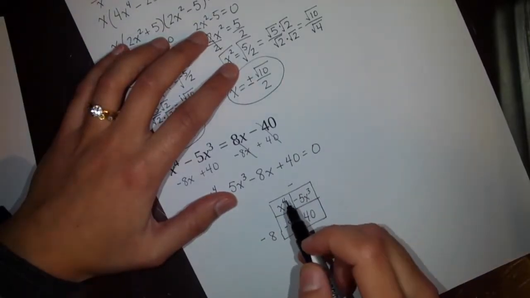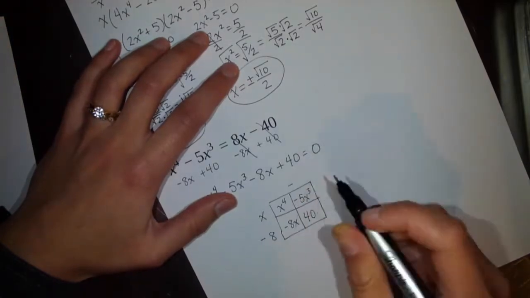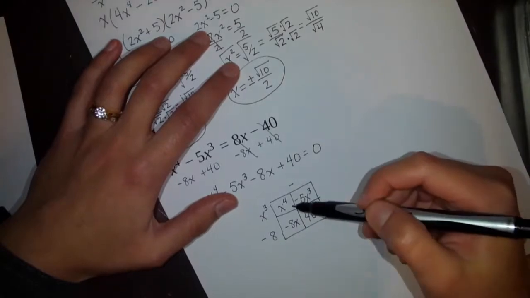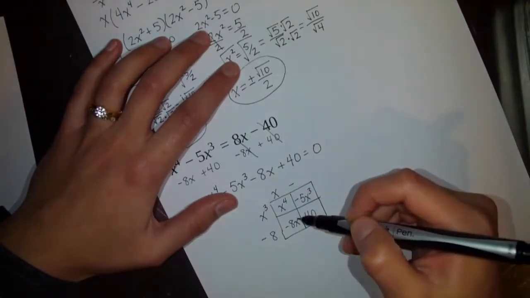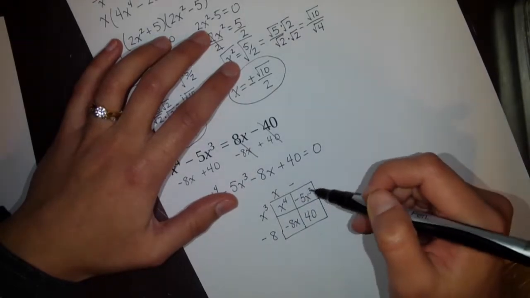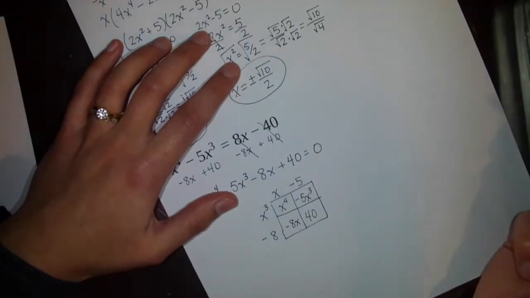Between these two, I see an x in both of the boxes, so I would take out an x and choose the smaller exponent. Choosing the smaller exponent is a 1, so it just stays as x. And the GCF between these two would be 5, and it's negative.